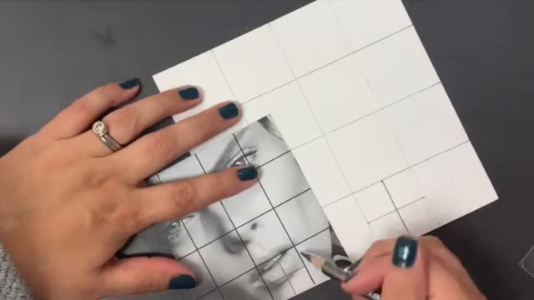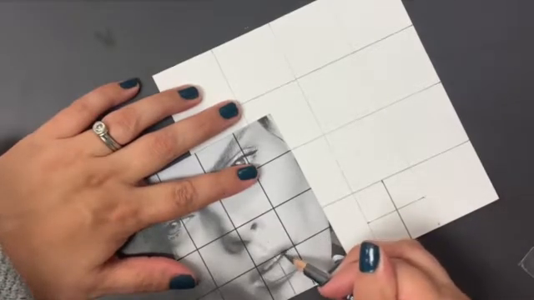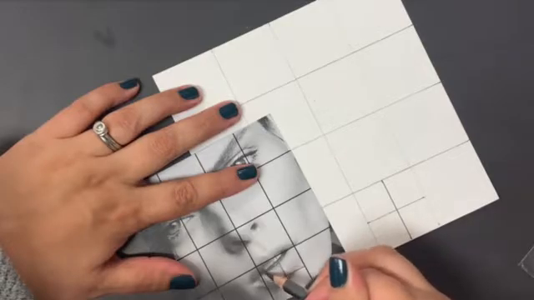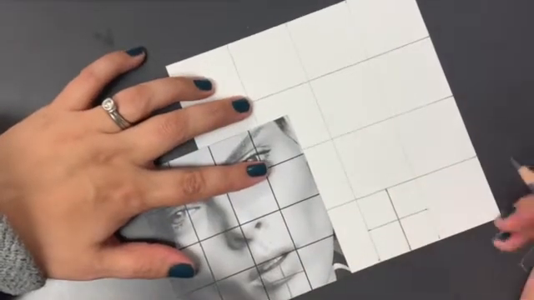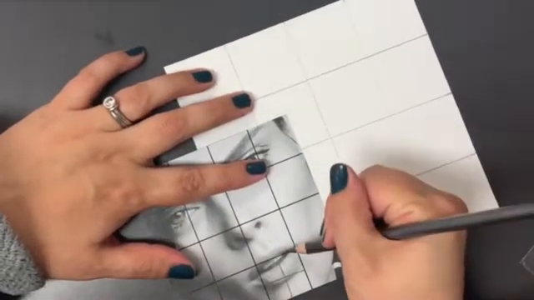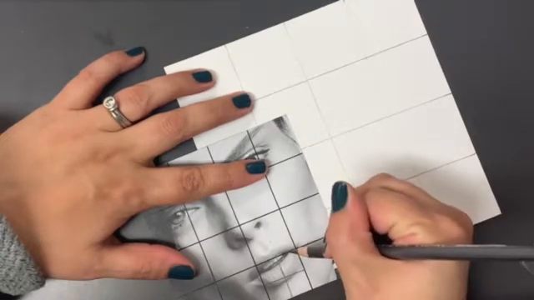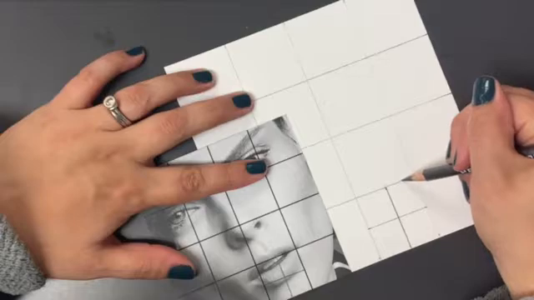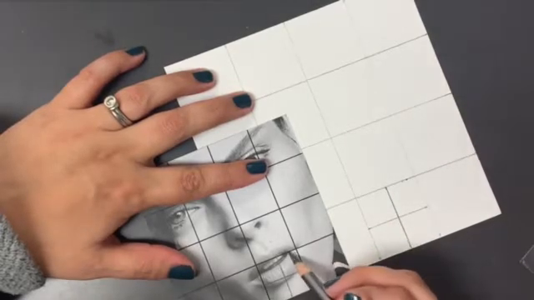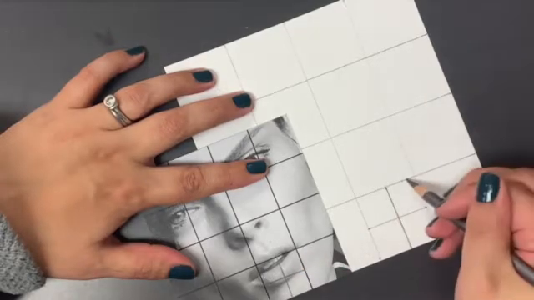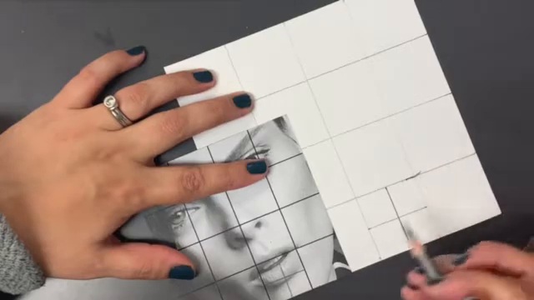Okay, so now I'm going to go through and I'm going to kind of trace where that line is. I'm going to go down and then over. Okay, and then I'm going to plot out my points for that. So if this is the center right here, the lip's going to meet that line a little bit to the right. It's going to continue on that line, and then it's going to bump up a little bit.